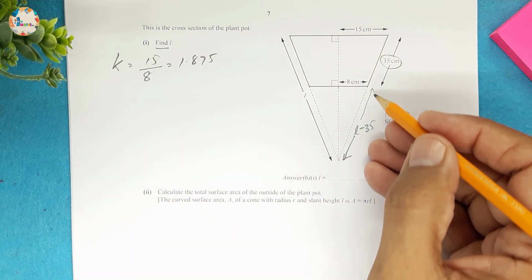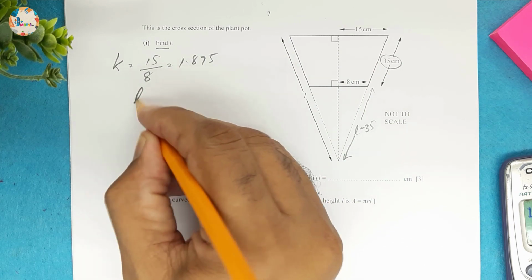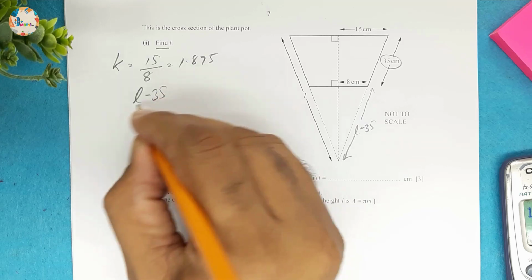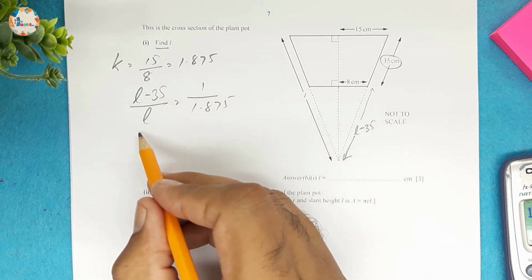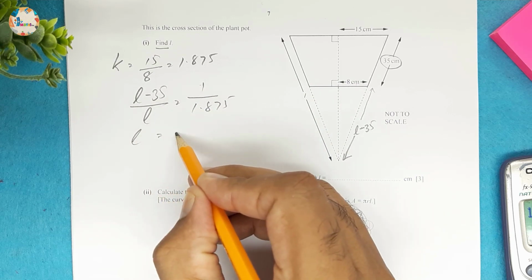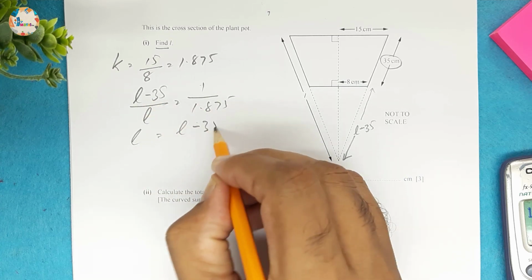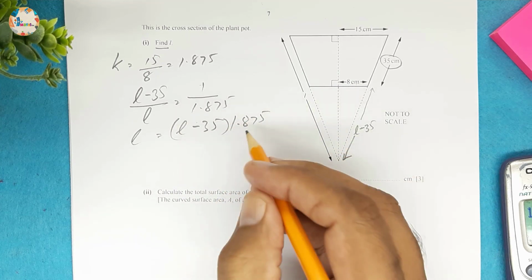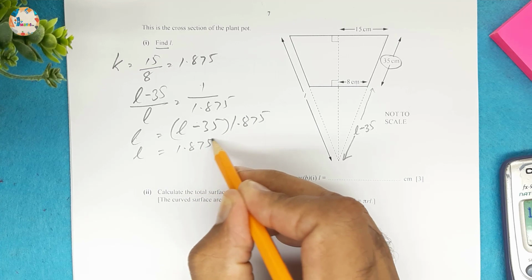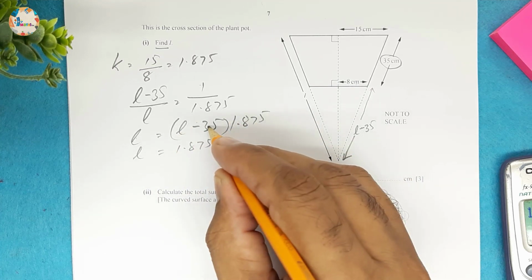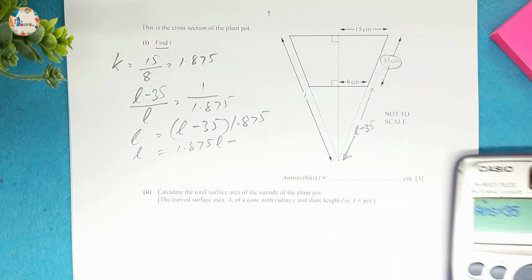So now we can check this ratio, this one with the bigger one, so it will be L over L minus 35. L minus 35 over L will be equal to this ratio, 1.875, and now we can cross multiply. So L is equal to L minus 35 into 1.875, and now we can write this as L is equal to 1.875 L, this multiplied by this, minus 35 into this, which will be equal to 65.625.